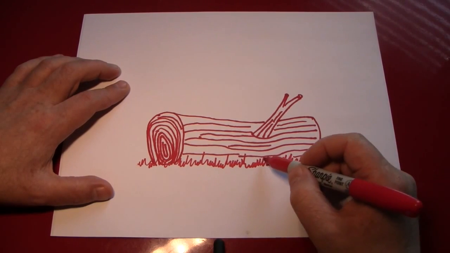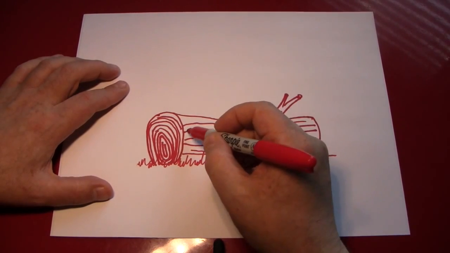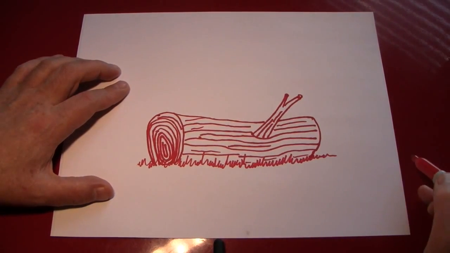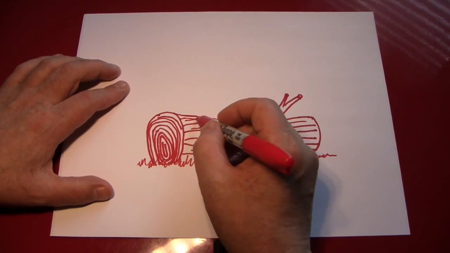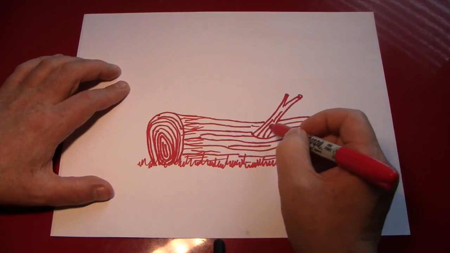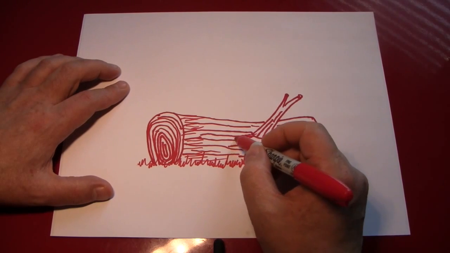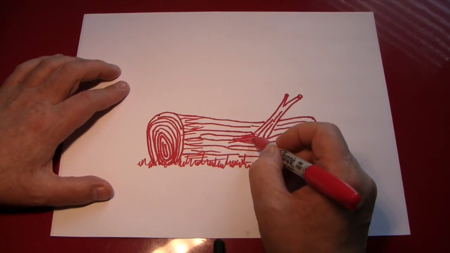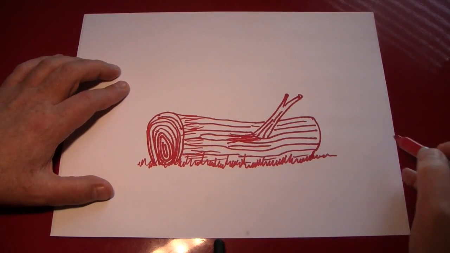I'll do what little I can with my particular talents to detail this up a little bit. Of course, you can do some shading. You can shade where the branch makes a shadow. I don't know if I did that right, but I did it anyway.